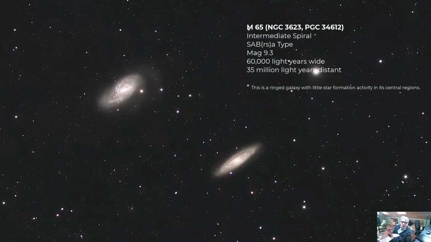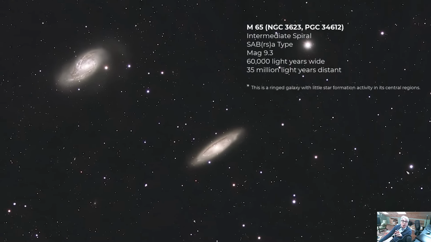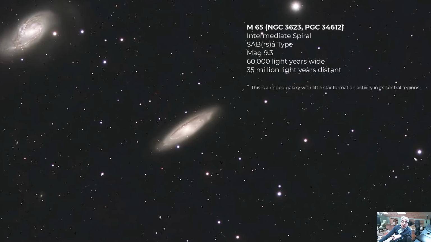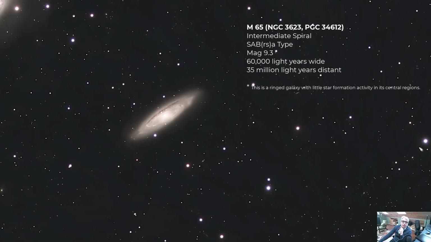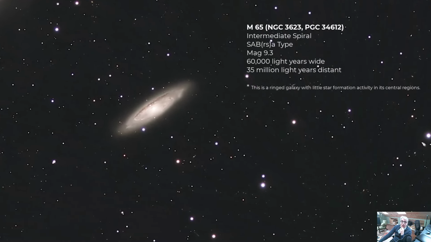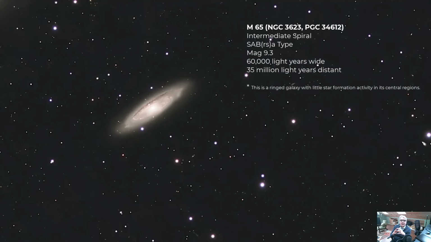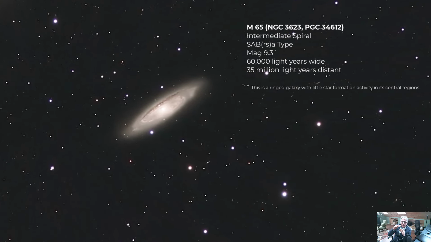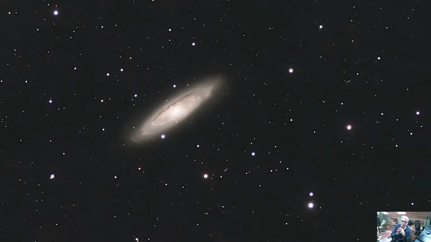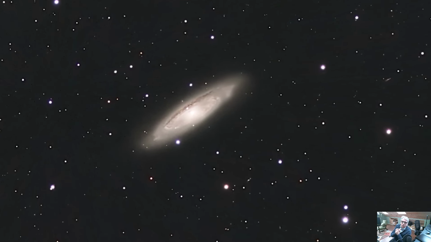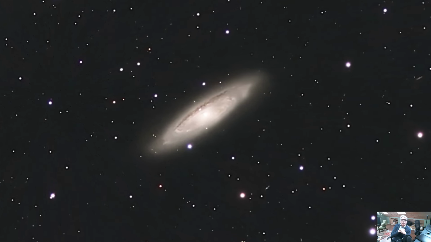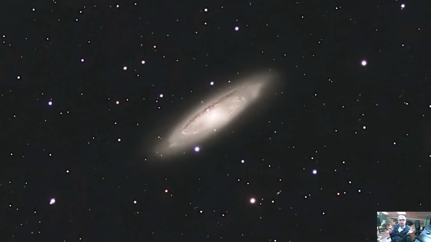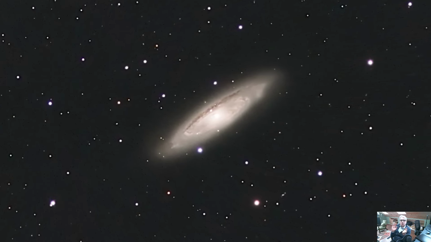Okay, so let's scoot on over to M65, another intermediate spiral that was also discovered by Charles Messier in 1780, and it's a little tougher to make out the bar shape within the core of this. That's in part because of the angle of viewing. It's more oblique than the angle that we saw in M66, but we do see that around the core it's very diffuse and very low in dust and gas.